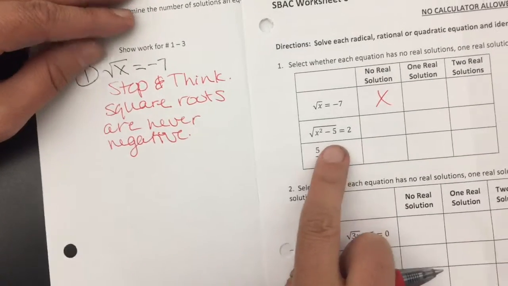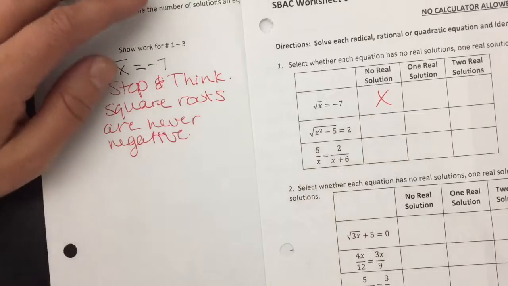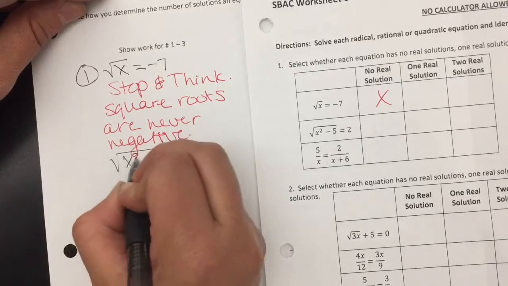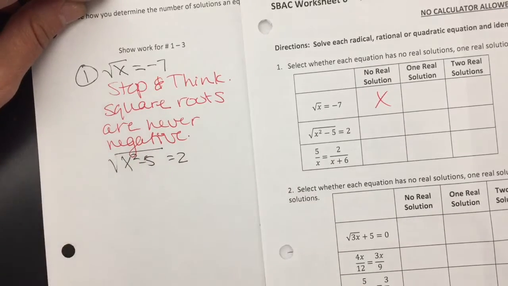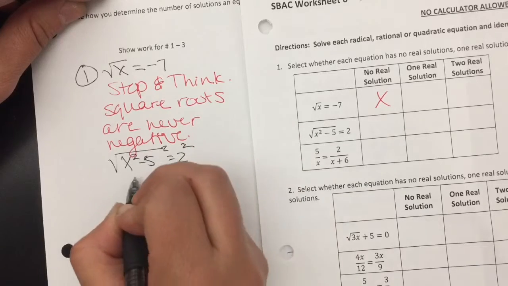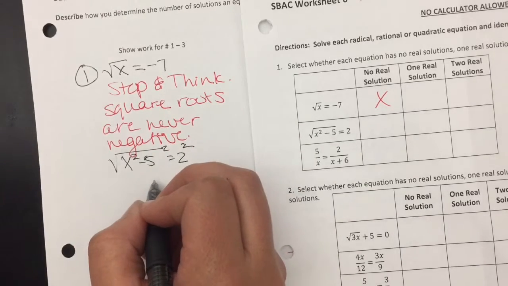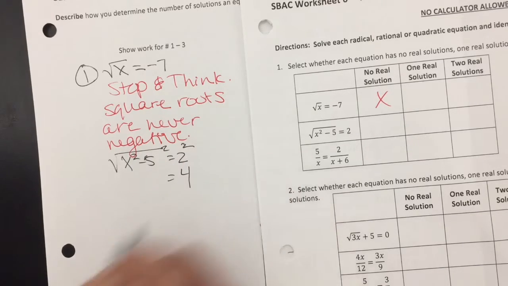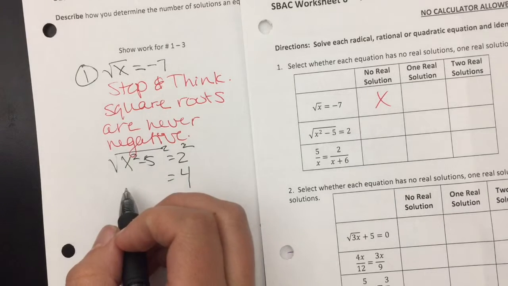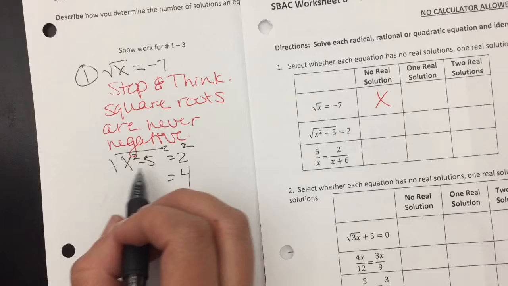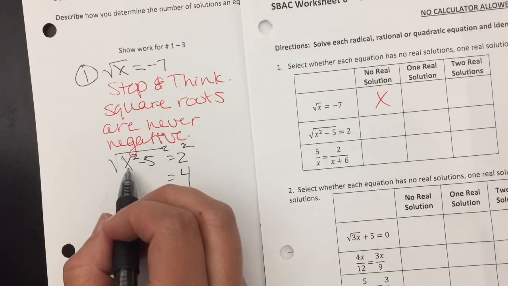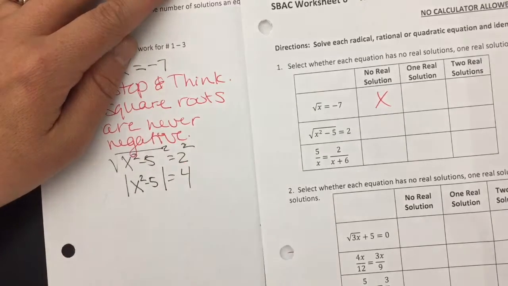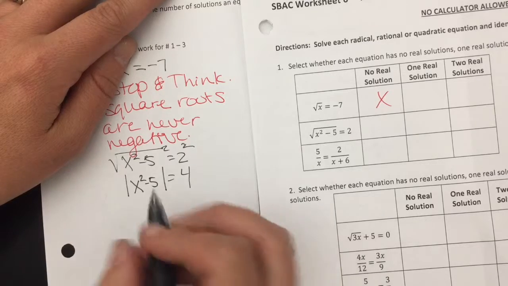Here, this is a positive, so we could do something. The absolute value of x squared minus 5 equals 2. I'm going to square both sides. When I square both sides, I can sometimes do absolute value, but this is already implied to be positive, I believe. Let's see. Hang on a second. No, it's implied that this whole difference is positive, so that can't be like a 0 or a 1 because that would give me a negative. So I'm going to go ahead and put that absolute value on there. Then I would make my two equations.